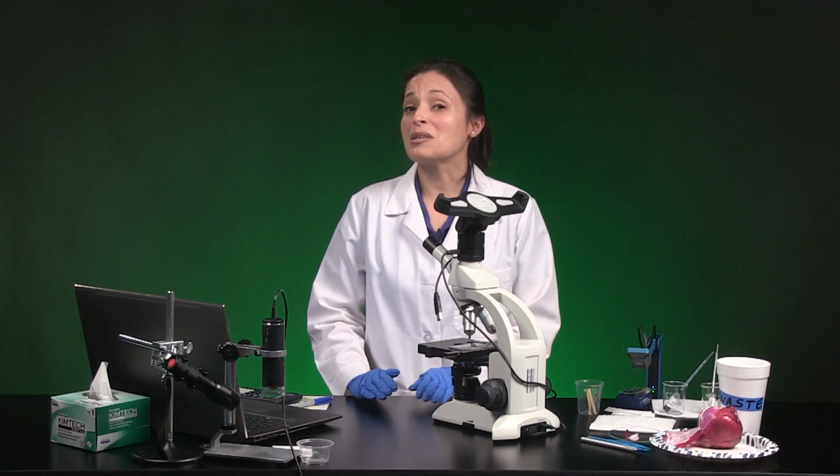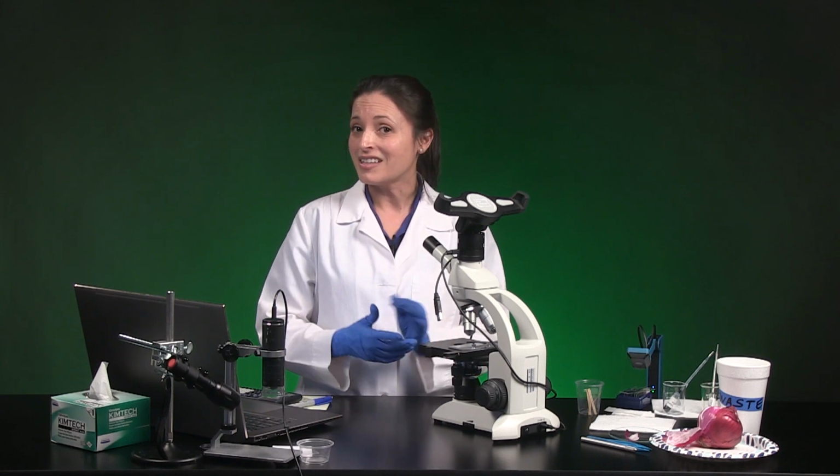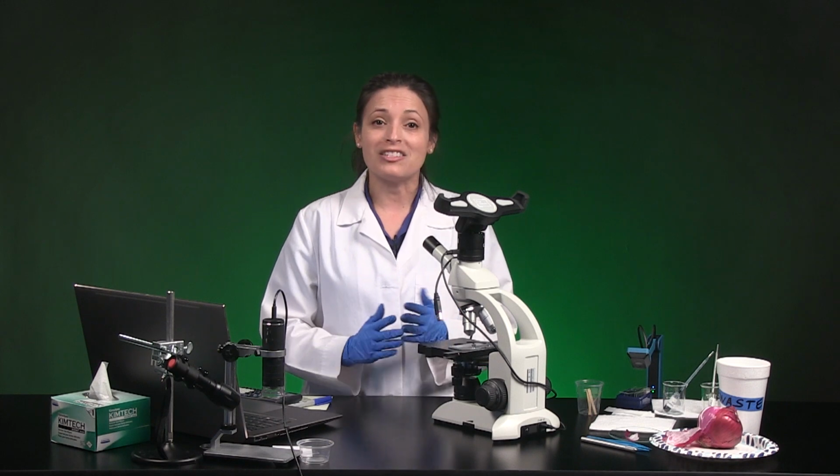The skill of distinguishing between types of cells on the microscopic level is useful in many different professions, including forensic science, food quality control, and pathology, or the study of the cause of disease.